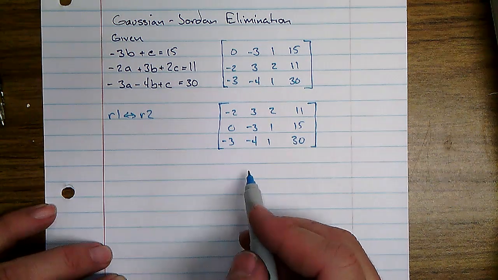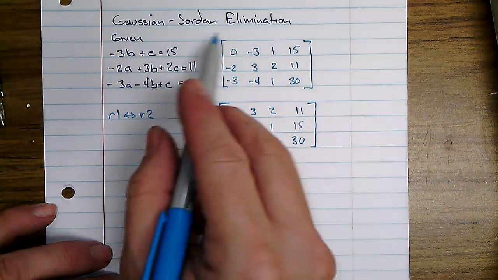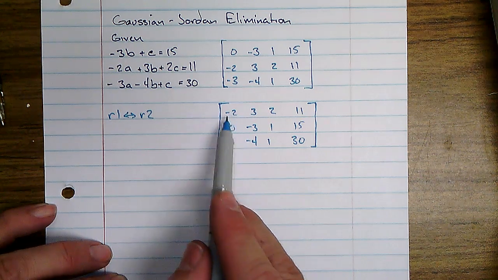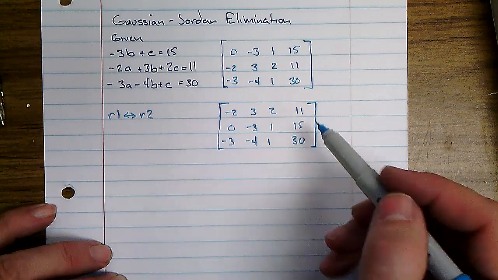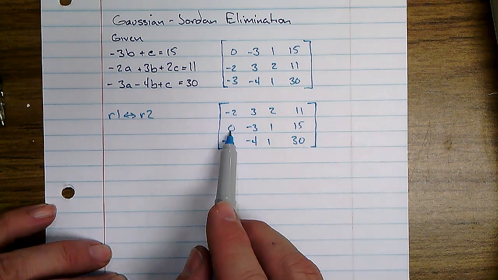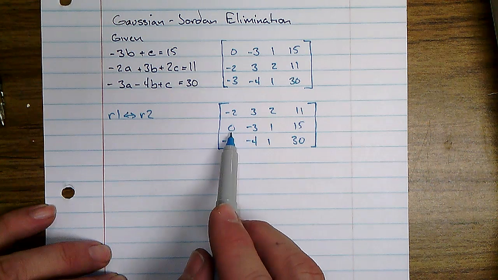The reason I did this is for Gauss-Jordan elimination, we want to get a 0 into the first position of the second row. We do not want a 0 in the first position of the first row. So swapping these two allows me to get that 0 into that first position of the second row.